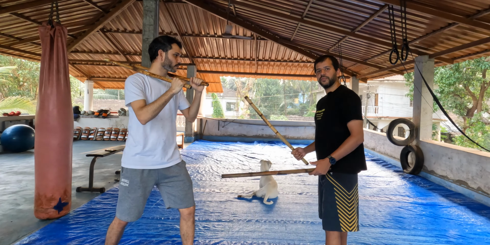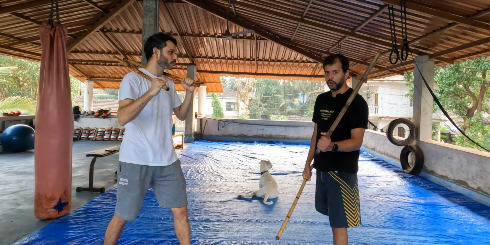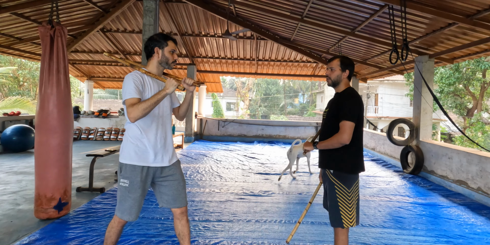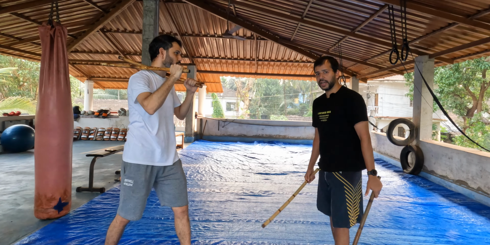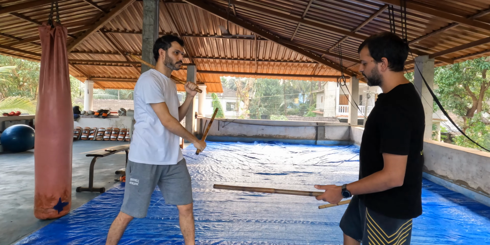So Zarir is going to give me an angle 1. Now normally I would meet his angle 1 with an angle 1, or since I have double stick, I can meet his angle 1 with an angle 2. I can also do other things, of course. I can meet his angle 1 with an angle 2 with the other hand if I'm stepping away.